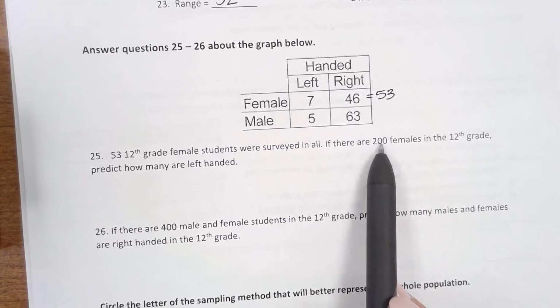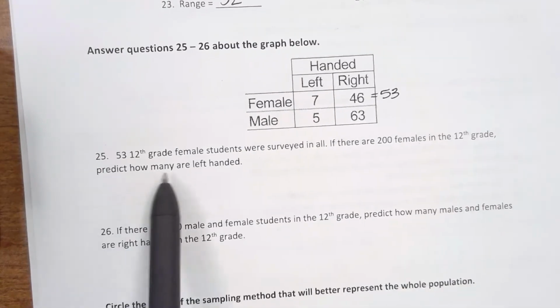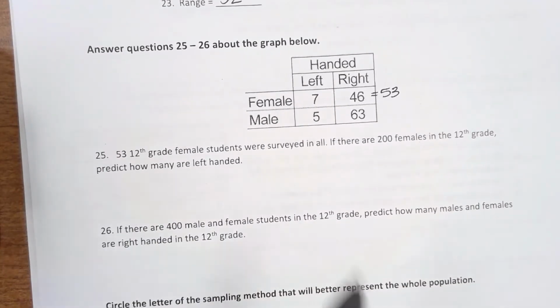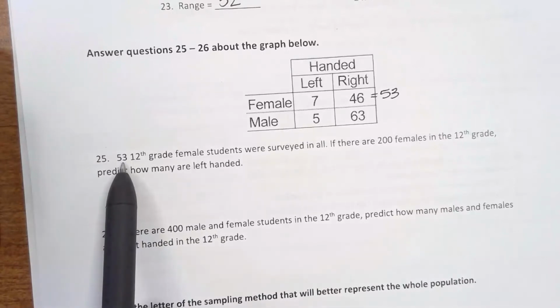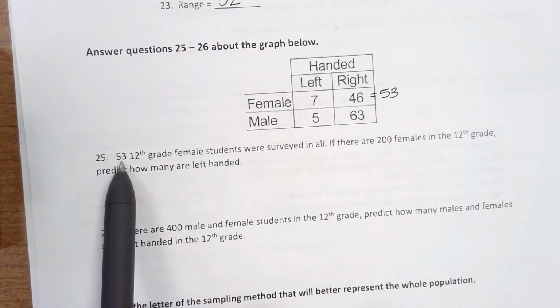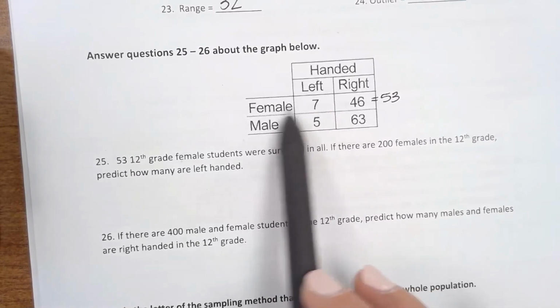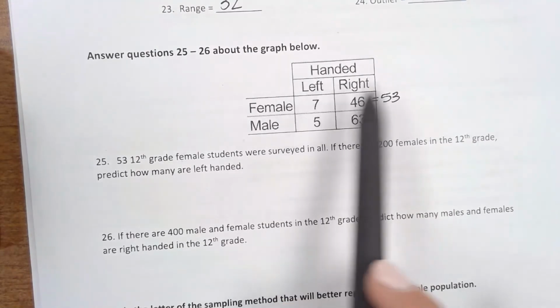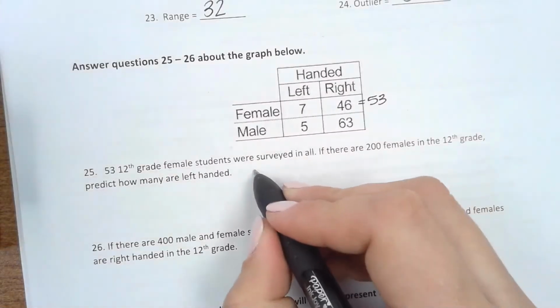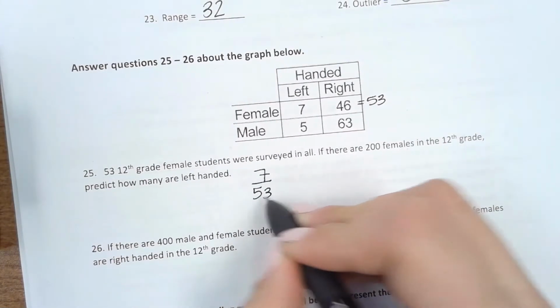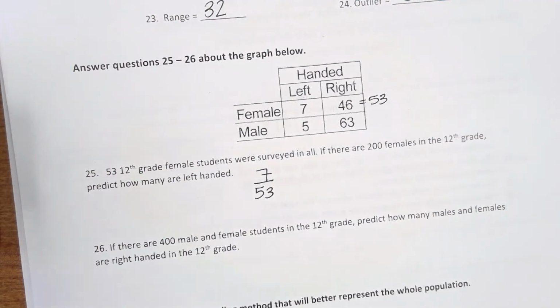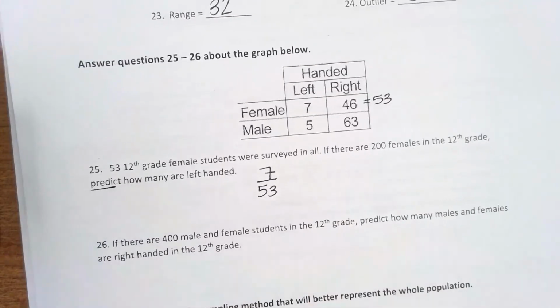If there are 200 females in the 12th grade, predict how many are left-handed. So I need to look at this table up here to figure out how many out of the 53 12th grade female students that were surveyed said that they were left-handed. And as you guys can see, it says that there were 7 females who said that they were left-handed out of 53. So that is my first number in my proportion. And guys, if you haven't figured it out by now, anytime that it says to predict something, you're just setting up a proportion like we have been doing.